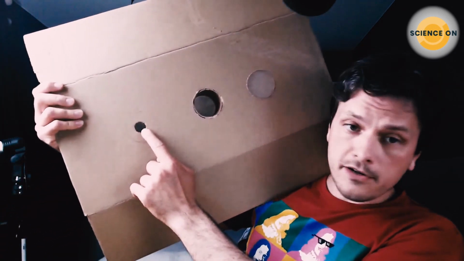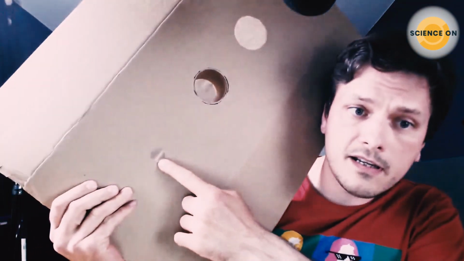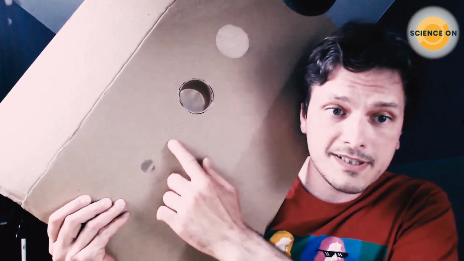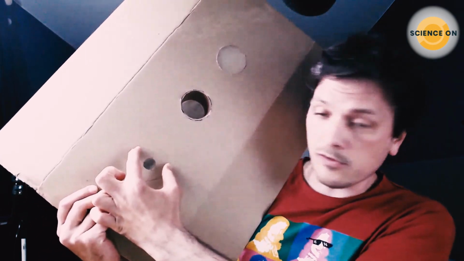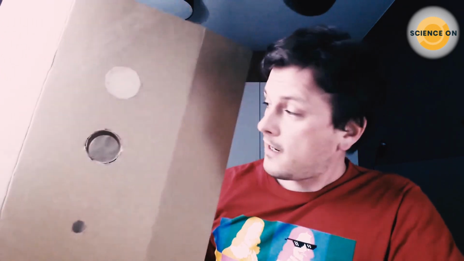And the third one here has the same size, but here you can see a kind of a cap that blocks part of the light. So the hole is smaller for the light to go in compared to this one.